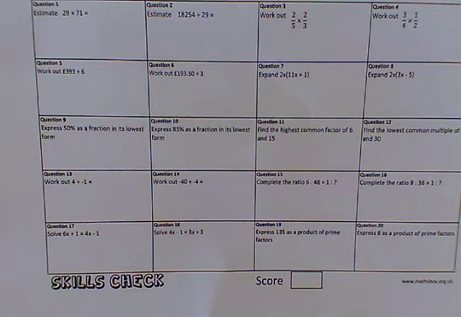Hello Year 8. What I thought would be helpful for your dirt task today is for me to run through one of each type of question from some of the comments that you have given me and from looking at your work, and because it's a new set of skills this week, I just thought it would be helpful for you to sort of see an example of each question.